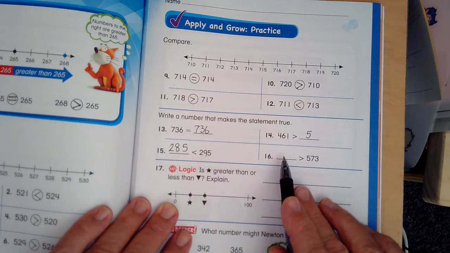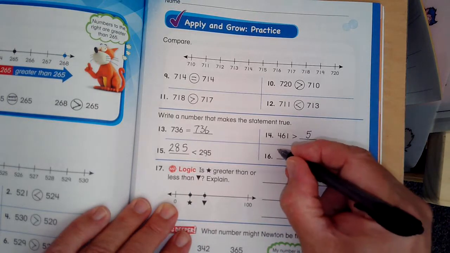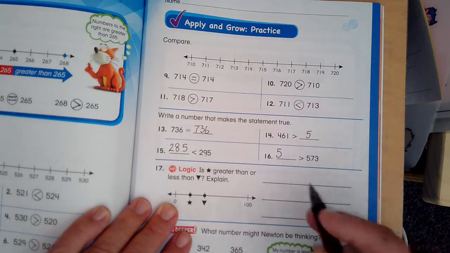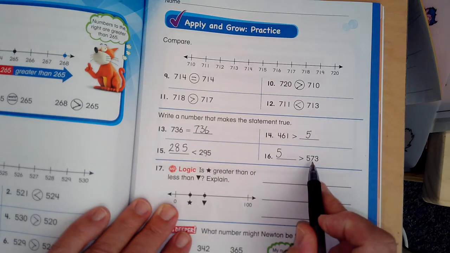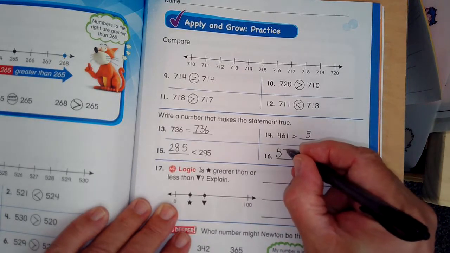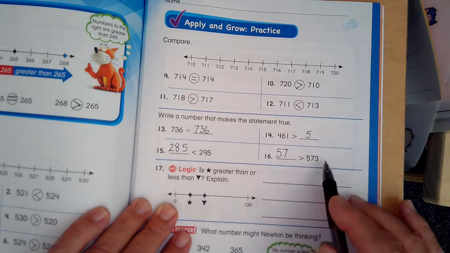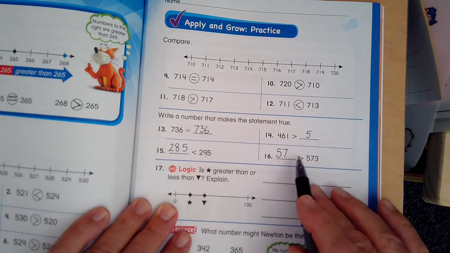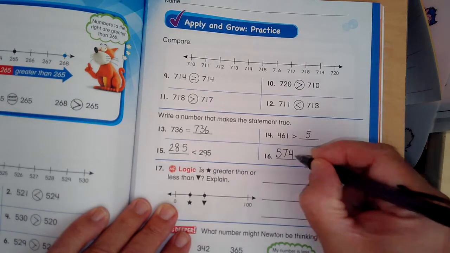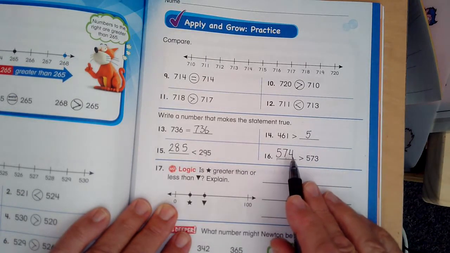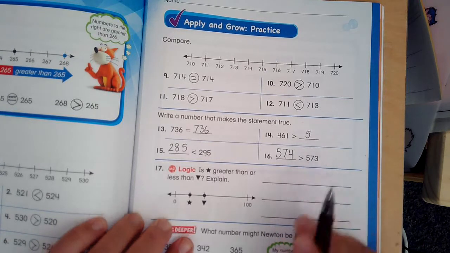All right, and now I need a number that is greater than 573. I'm going to keep this the same, 500. Then I'll go to the tens column. Here's a 7. I'm going to keep the 7 the same. Ooh, 500s, 7 tens. Now my number has to be greater than 3. So I'm going to pick 4. 574 is greater than 573.